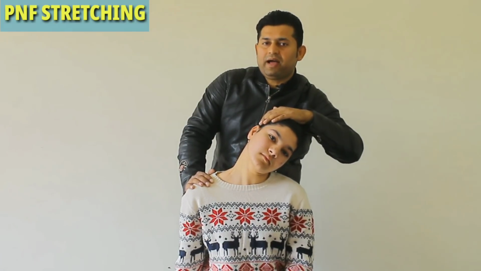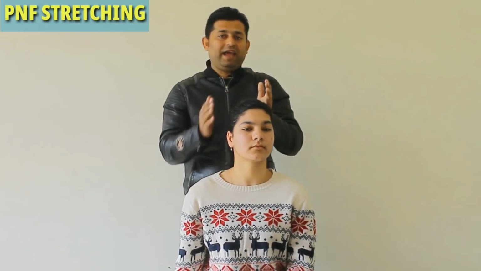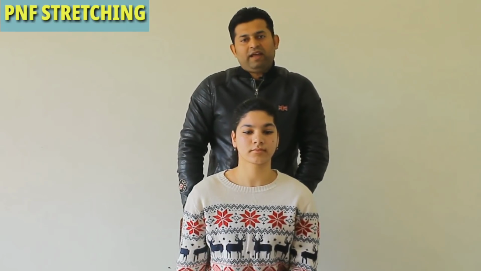And this can be repeated again and again so that we can gain more and more lateral flexion to the left side and gaining more flexibility in the right upper trapezius. So this was all about the fifth special technique of proprioceptive neuromuscular facilitation, which is known as contract relax.